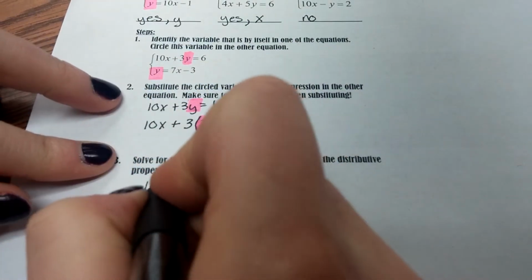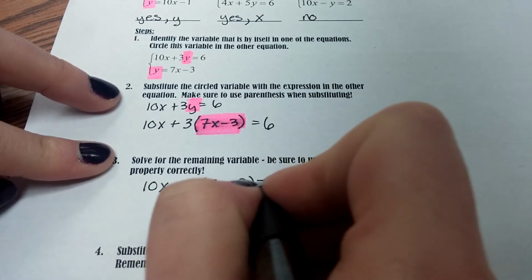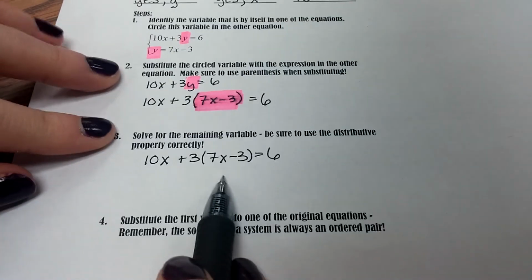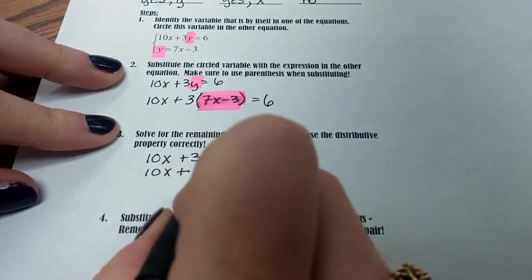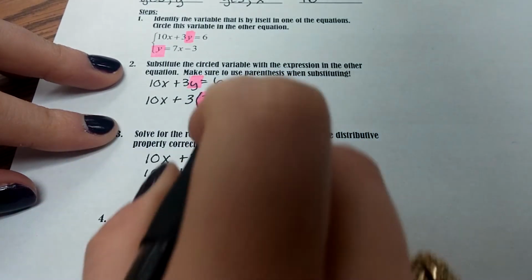So I have a multi-step equation that looks like this. In order to solve that, my first step would be to use the distributive property. So I have 10x plus 3 times 7x gives me 21x, minus 3 times 3 is 9.